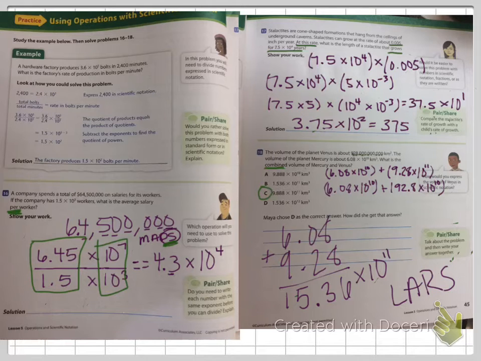So, of course, on number 16, you have to convert 64,500,000 to what? Scientific notation, right? When you convert it into scientific notation, you should get 6.45 times 10 to the 7th power. Then I put my like terms together, and when I do 6.45 divided by 1.5, I get 4.3.